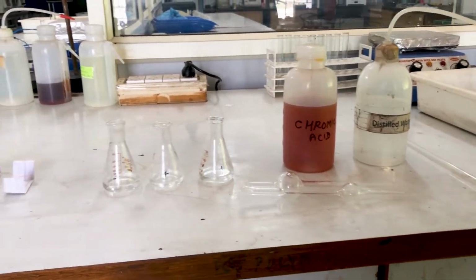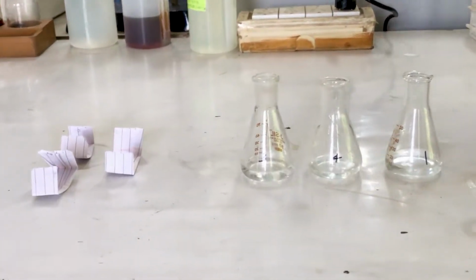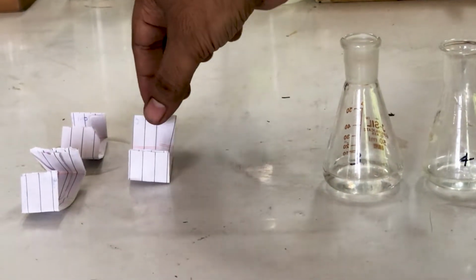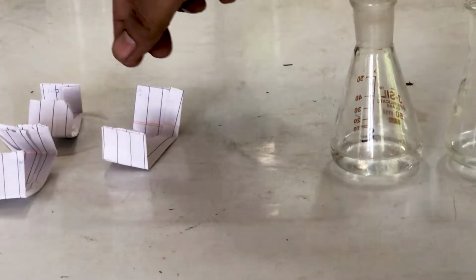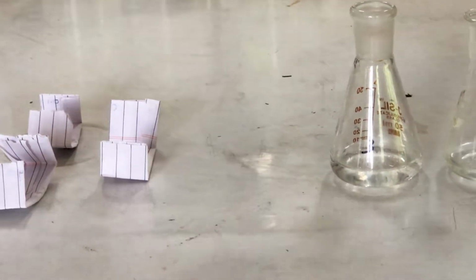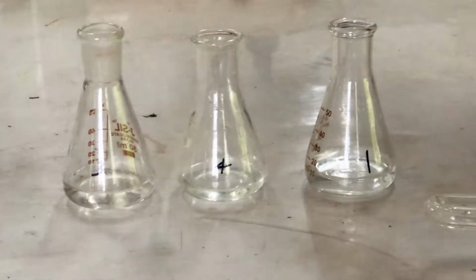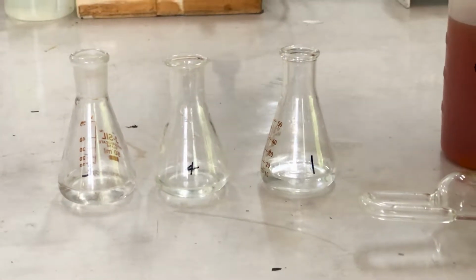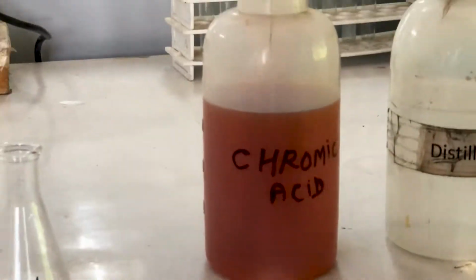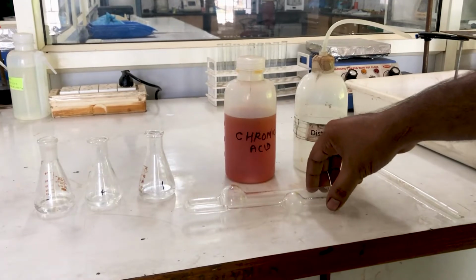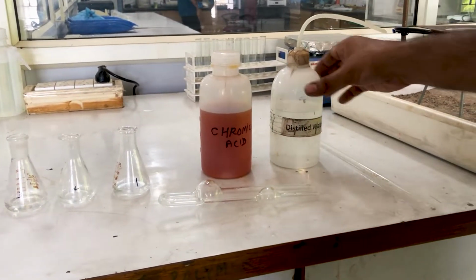We have three different grams of this polymer, and we have three flasks. We have chromic acid that we'll be using as a cleaning agent for our viscometer. We have distilled water, one pipette.